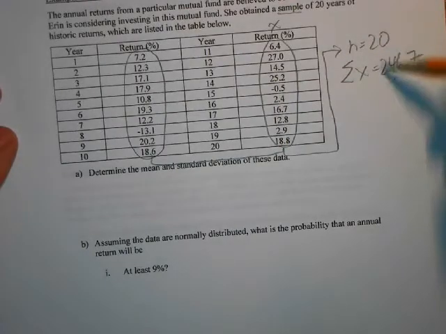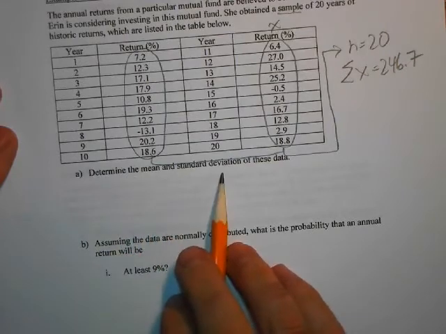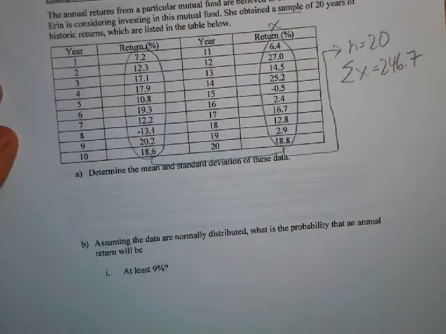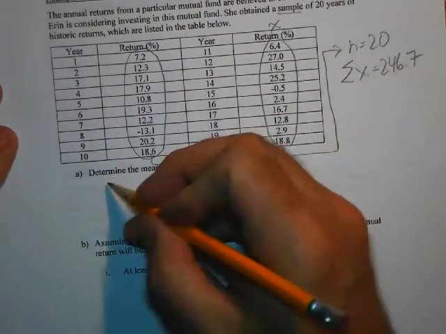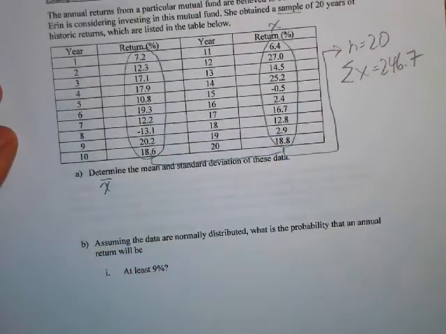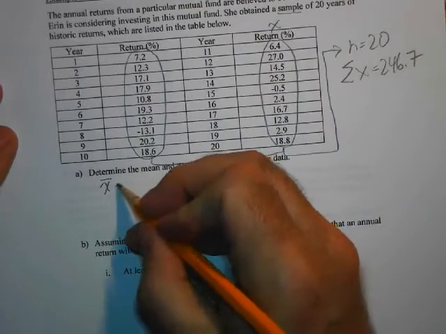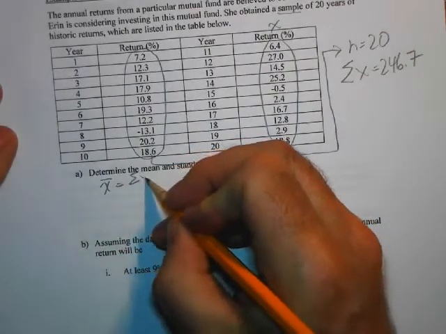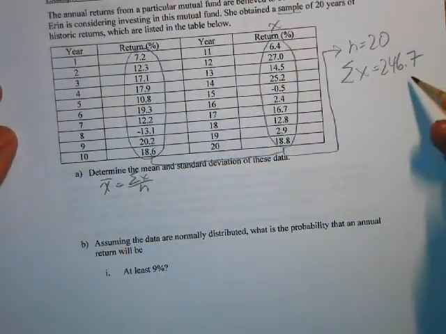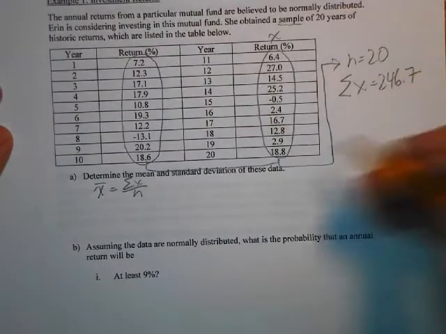So now we're going to need this when we do our mean and standard deviation for this sample. Since it is a sample, we're going to use the correct terminology for mean, which is x bar. So x bar is equal to the sum of the x values divided by n. Luckily we just figured what those are.